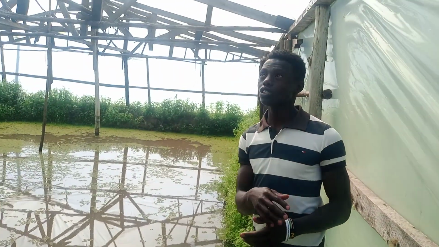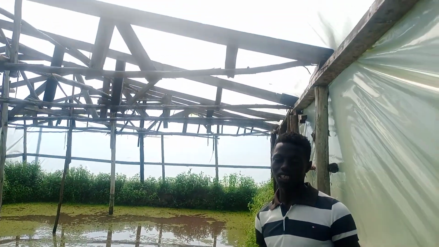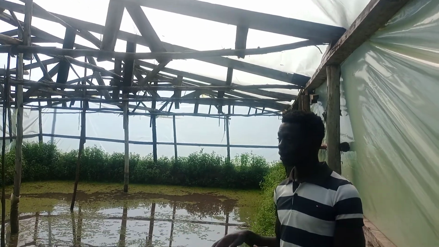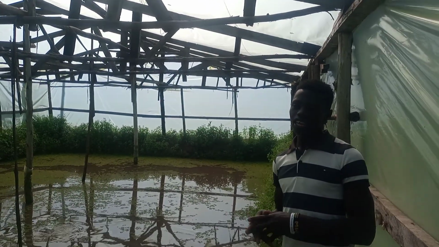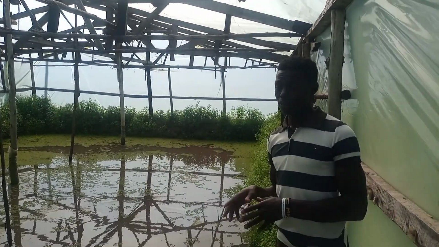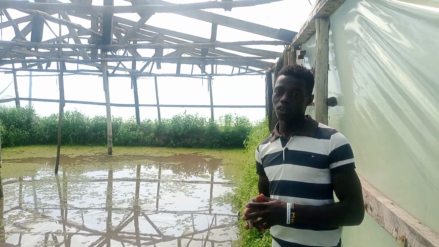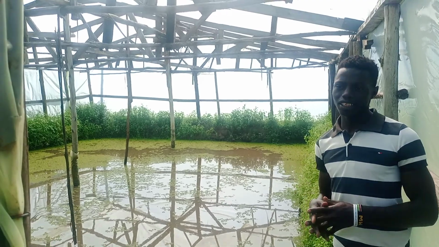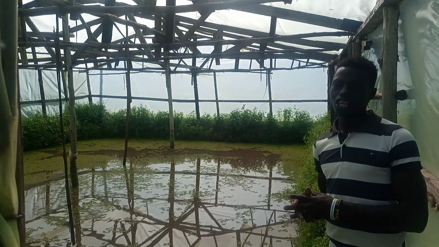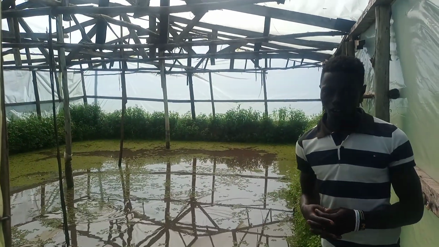That is the greenhouse, which controls and regulates the temperatures in this place. So whether it's cold or warm outside, the temperatures inside here will always be warm. This is a good kind of pond for places where the temperatures are not as high as you would expect. We go next to the concrete ponds.